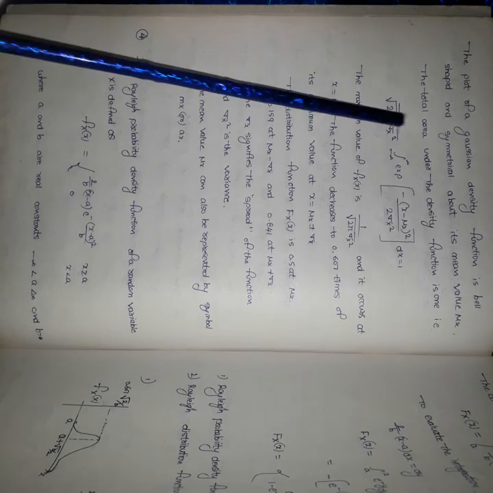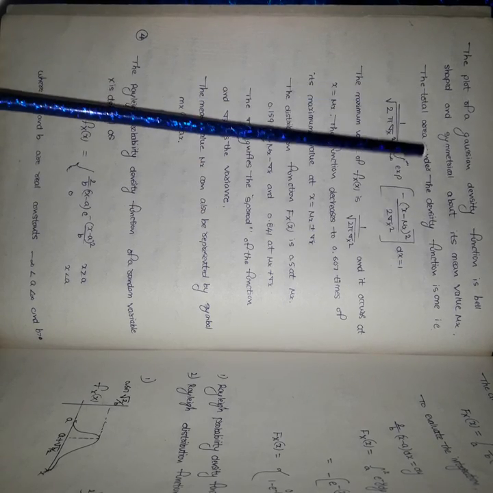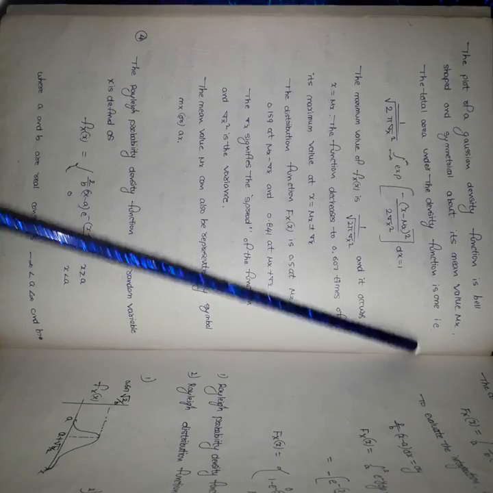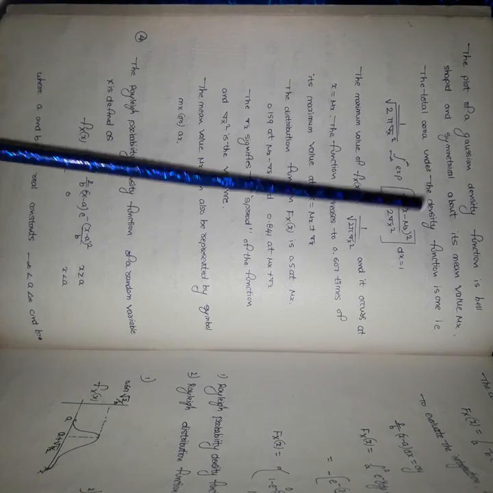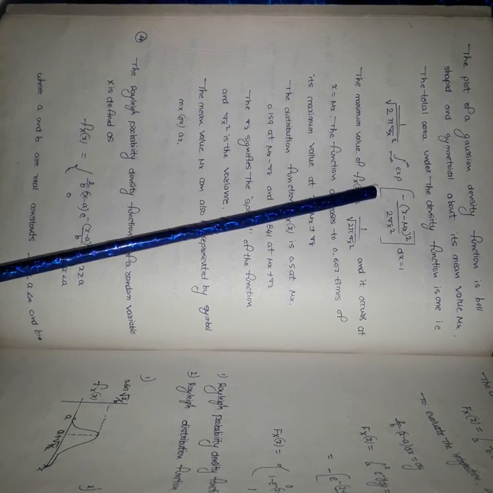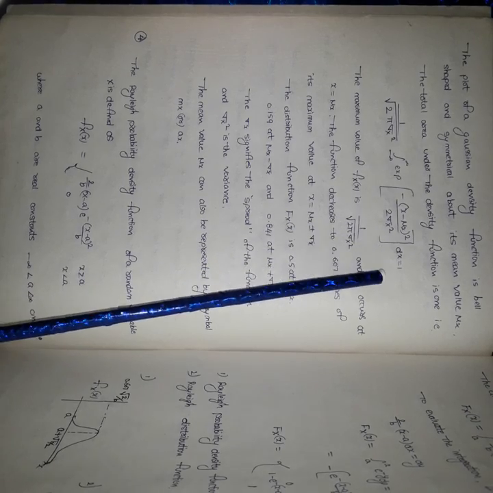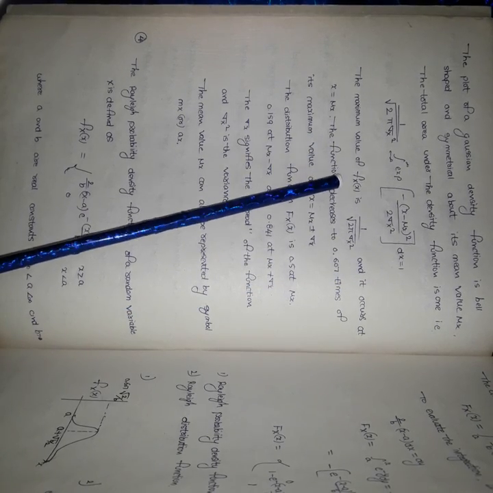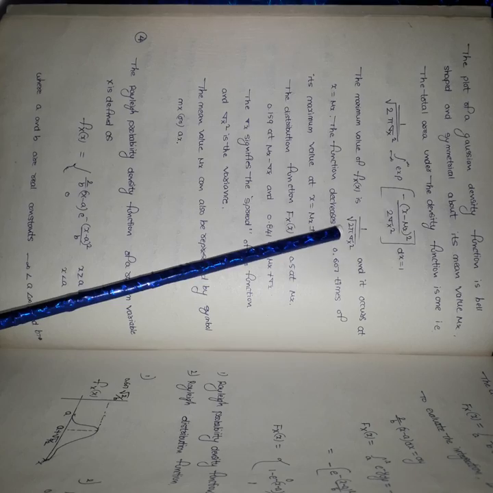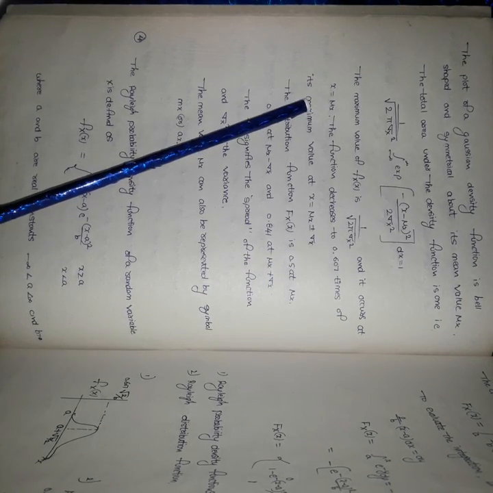Now you have to see that the plot of a Gaussian density function is bell shaped and symmetrical about the mean value mu x. The total area under the density function is 1, that is 1 by root of 2 pi sigma x square, integration from minus infinity to infinity of exponential of minus (x minus mu x) whole square by 2 sigma x square dx, is equal to 1. The maximum value of f x of x is 1 by root of 2 pi sigma x square and it occurs at x equal to mu x.